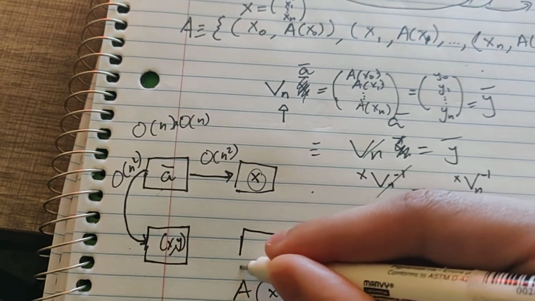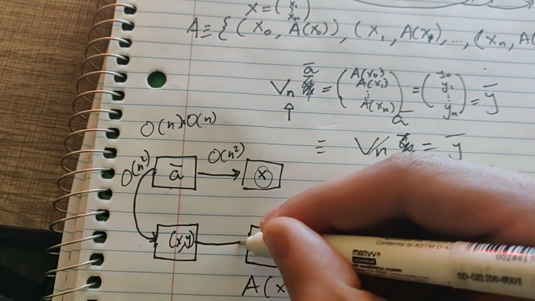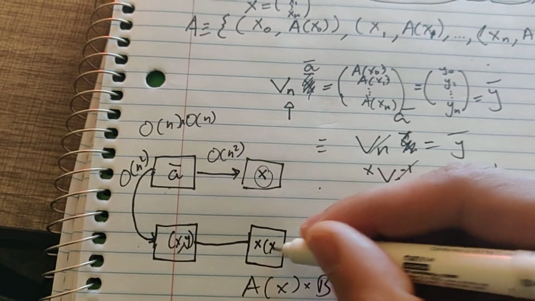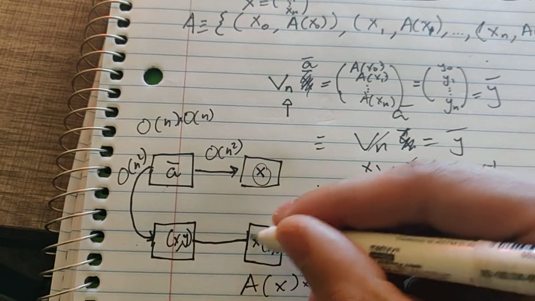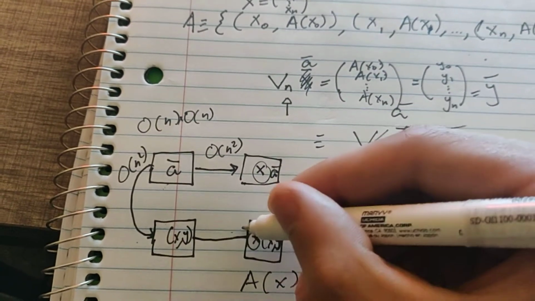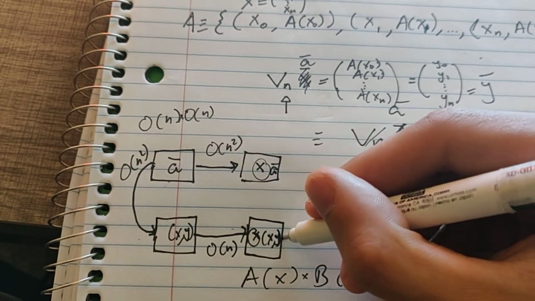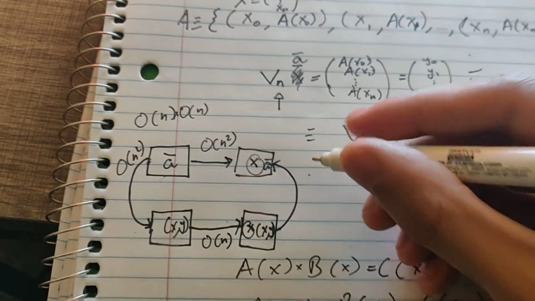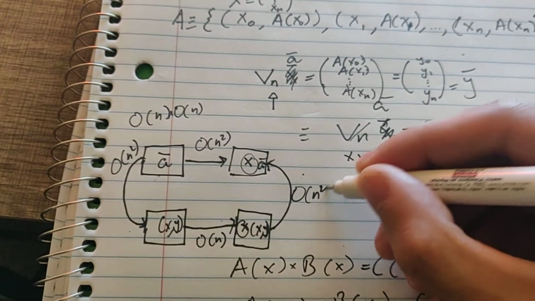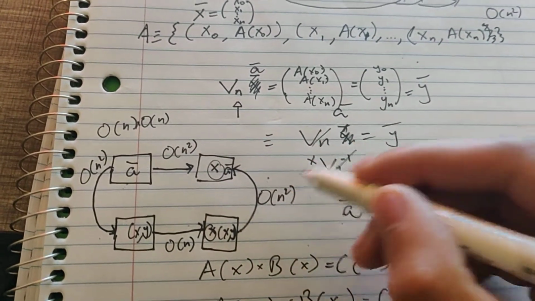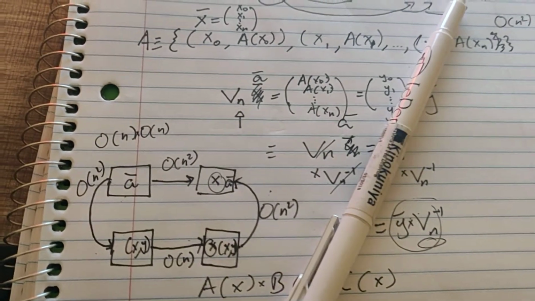The thing that's nice, though, is that if I have the point value representations, I can then find the multiplied point value representation in O of n time. And then I can get back to the beginning over here. I can do that in O of n squared time, because multiplying this matrix, which is an n by n matrix, is going to be at least O of n squared time.